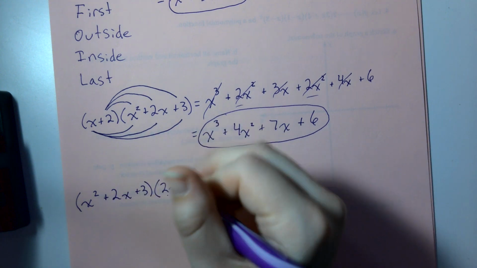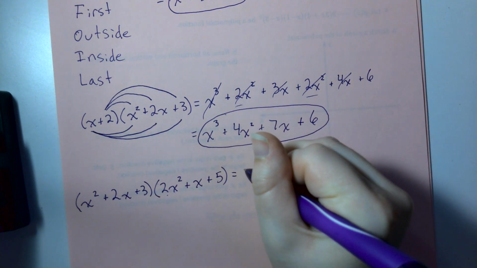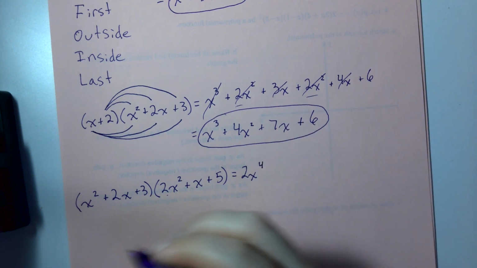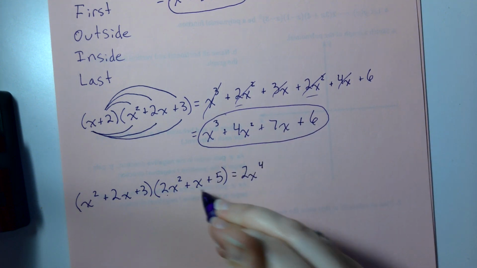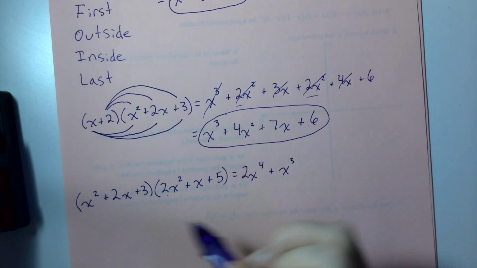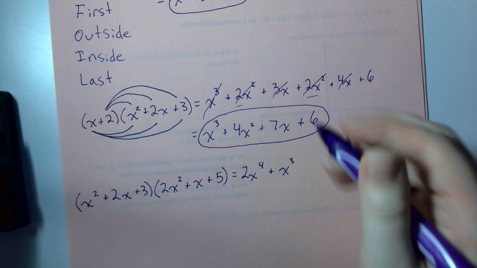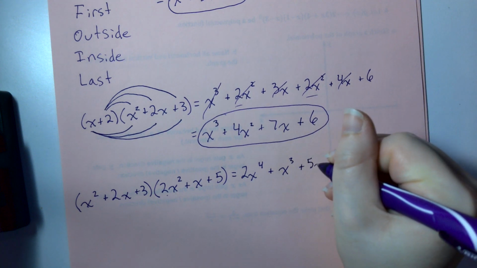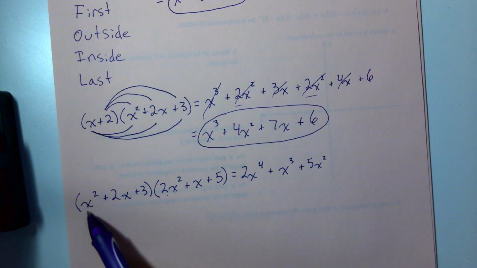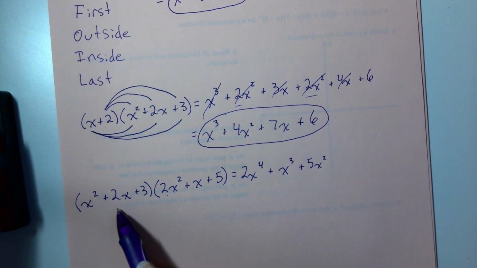So x squared times 2x squared gives us 2x to the 4th power. Then x squared times x gives us x cubed. X squared times 5 gives us 5x squared. Okay, now we're done distributing the x squared. We can move on to the 2x.